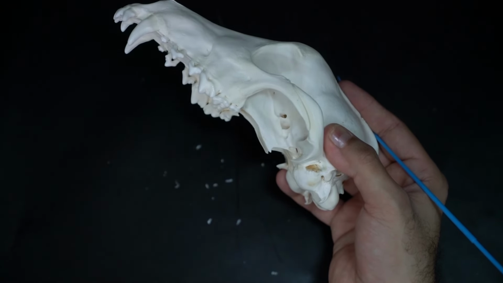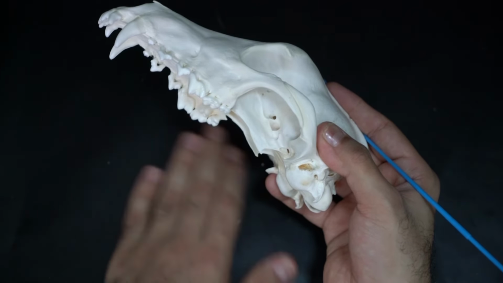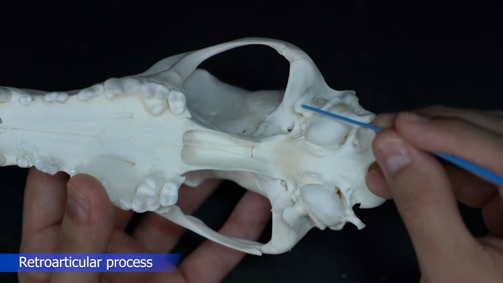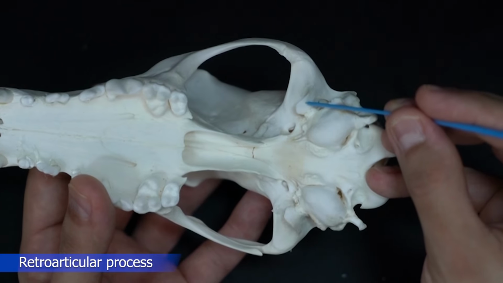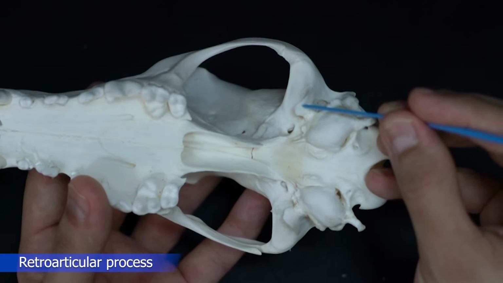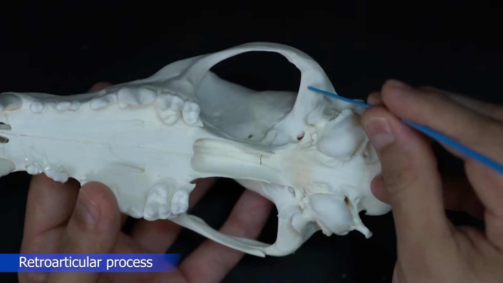Okay, let's go back to the skull again. We named this area the mandibular fossa, left and right. Behind the mandibular fossa we can see this projection, the retroarticular process, retroarticular just because it is located behind the articular surface.